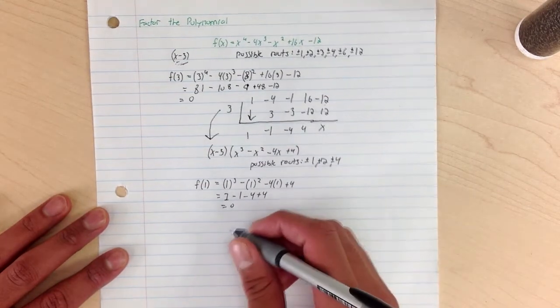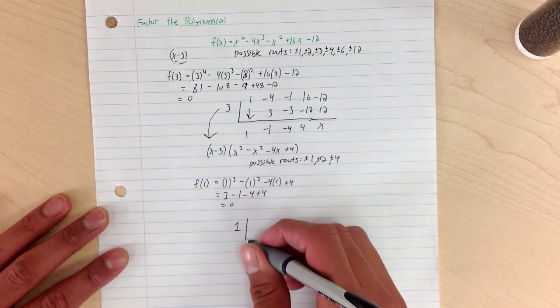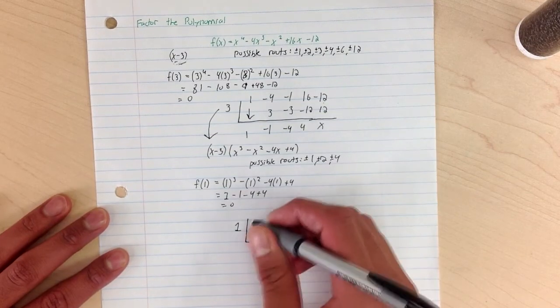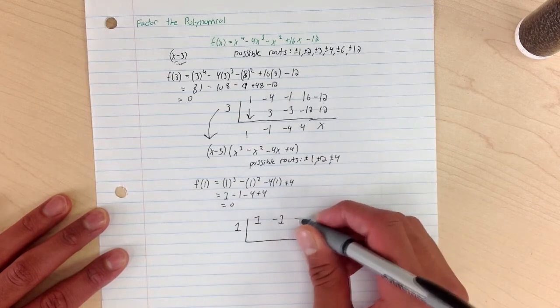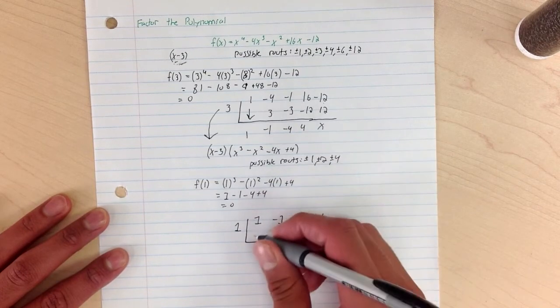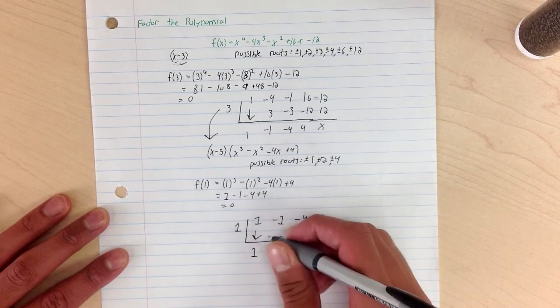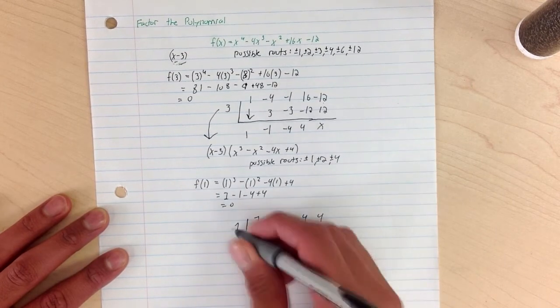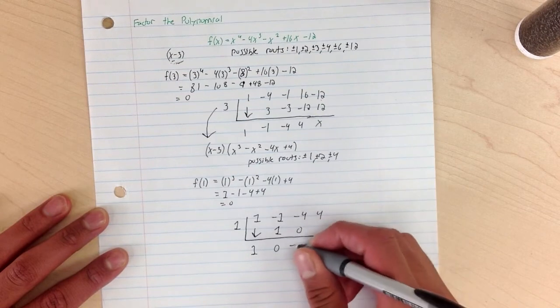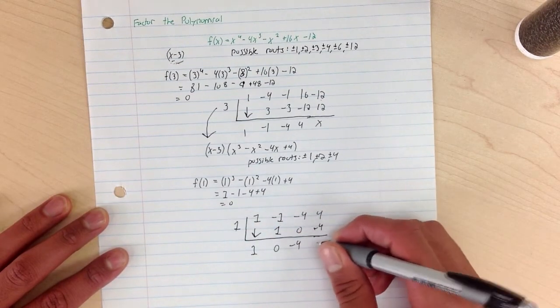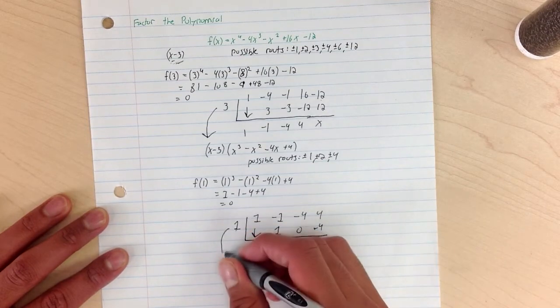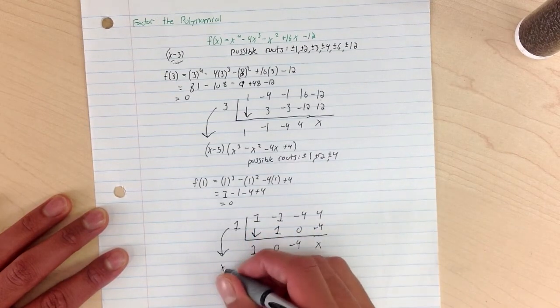I'm going to use synthetic once more. So 1, negative 1, negative 4, positive 4. Bring this down, multiply, add it, multiply, bring that down. You multiply and you get negative 4, and this just gives you 0. So this is once again another factor, x minus 1.